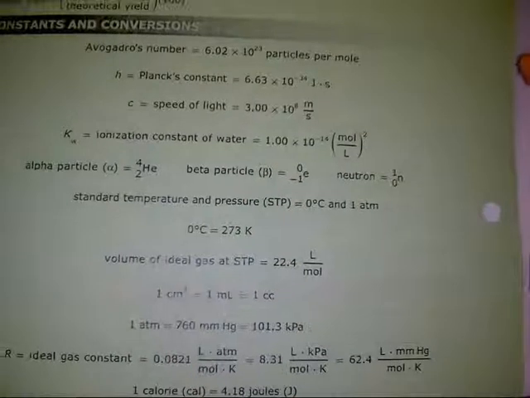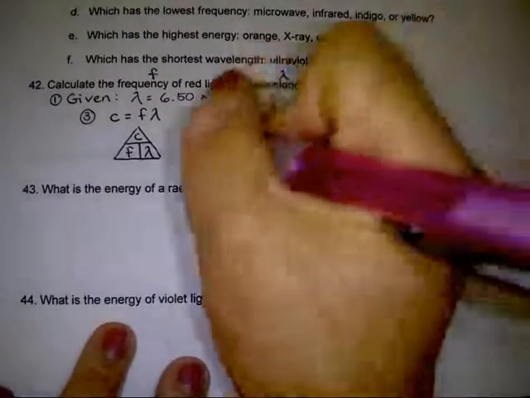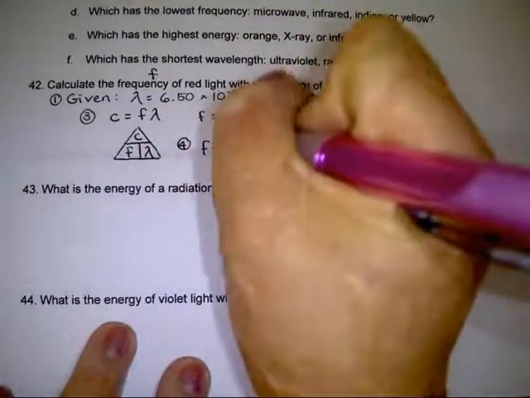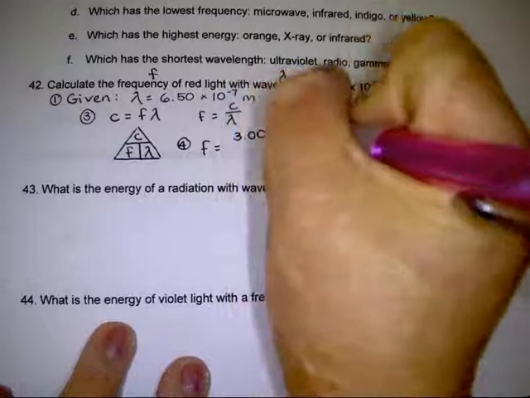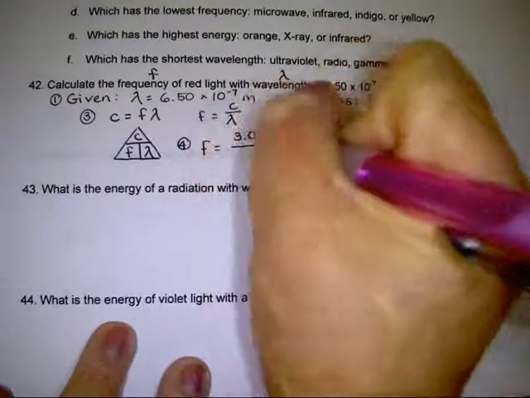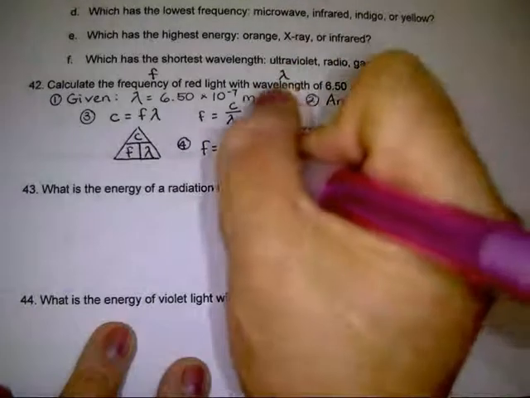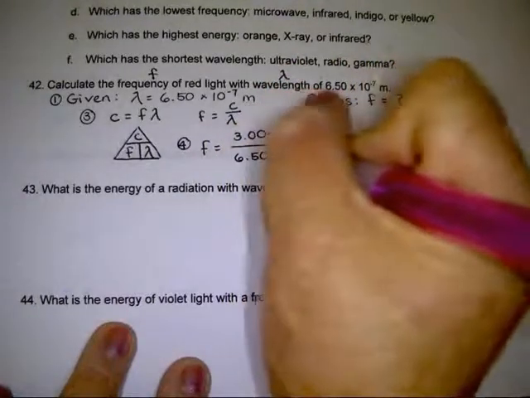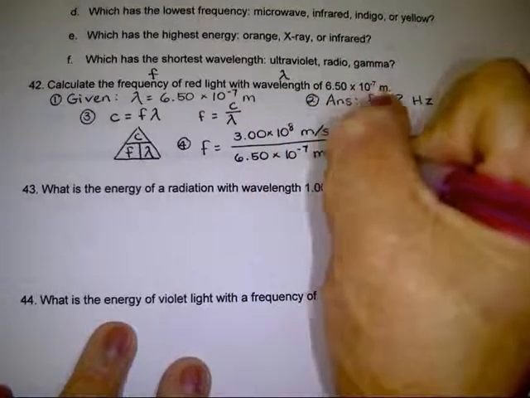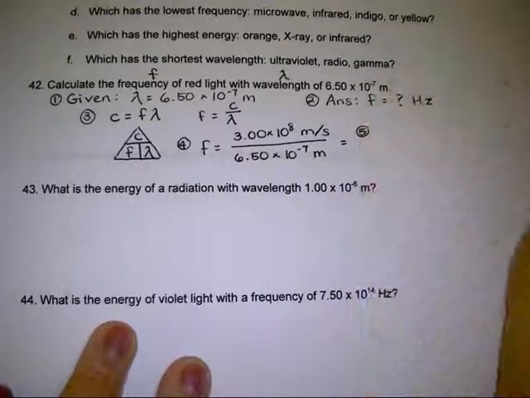We have c in this problem, so I'm going to use that number. f equals 3.00 times 10 to the 8th meters per second, over the wavelength, 6.50 times 10 to the negative 7 meters. Then all we have to do is punch this into the calculator.